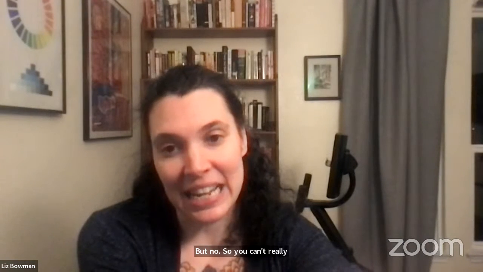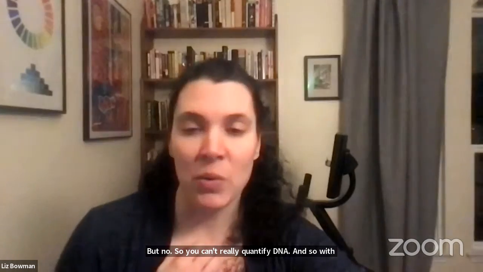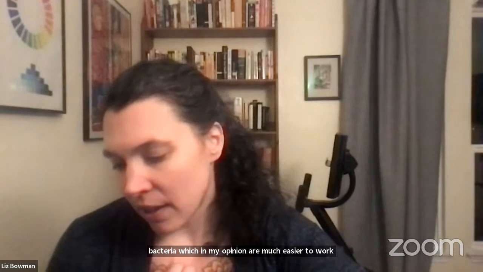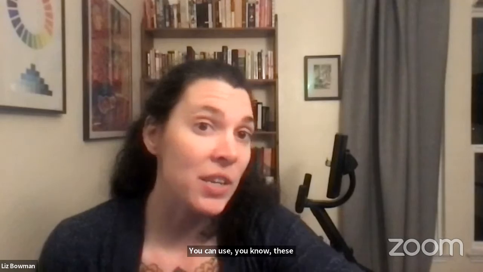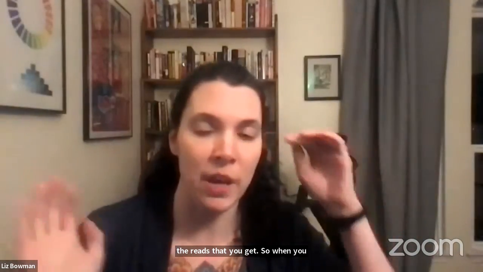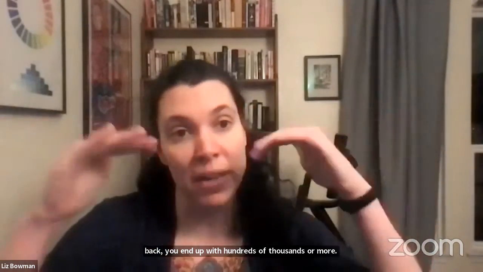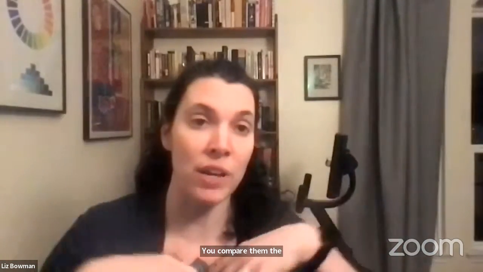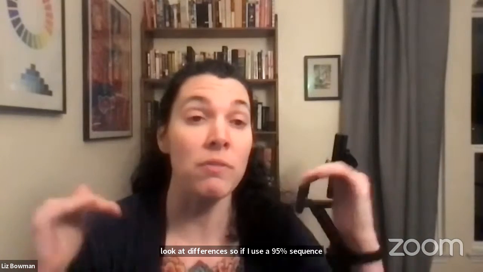But no, you can't really quantify DNA. With bacteria, which in my opinion are much easier to work with, but a lot less interesting, you can use these environmental sequences, the reads that you get. When you get all of these reads back, you end up with hundreds of thousands or more. You compare the sequences, the bases in them, and look at differences.